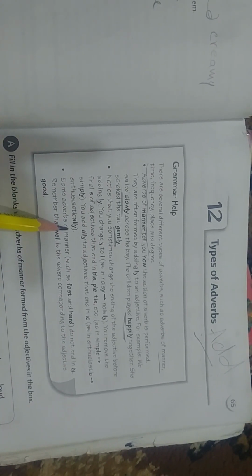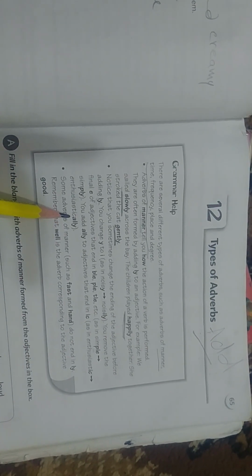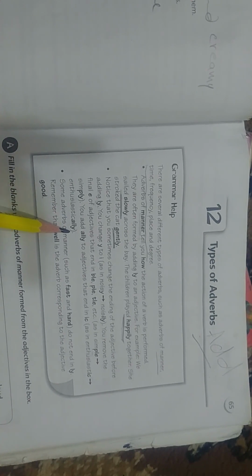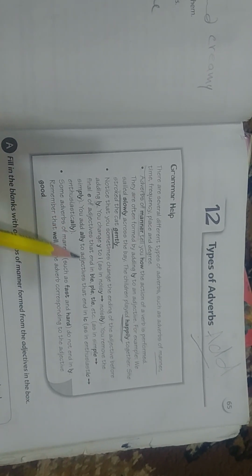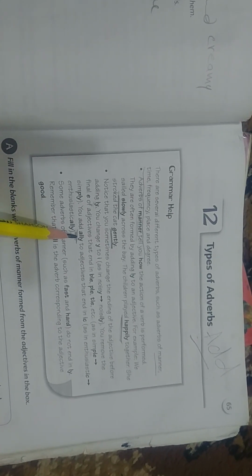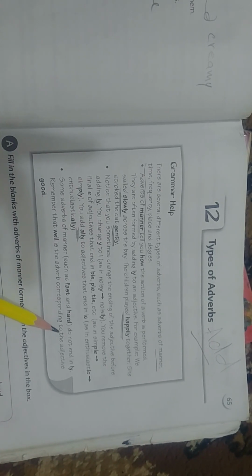Simple, simply. We add ally to adjectives that end in ic. For example, enthusiastic, enthusiastically. So what did we do? Tic comes at the end. So what will we write? Tically. So we will add ally. Some adverbs of manner such as fast and hard do not end in ly. Remember that well is the adverb corresponding to the adjective good.